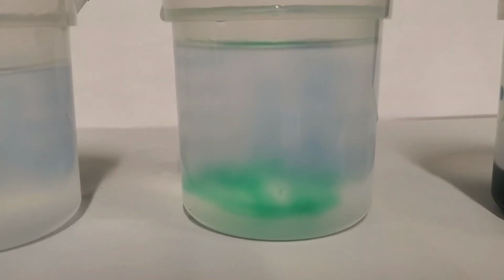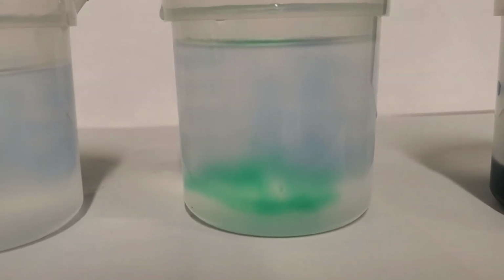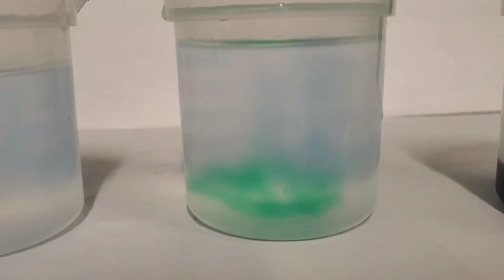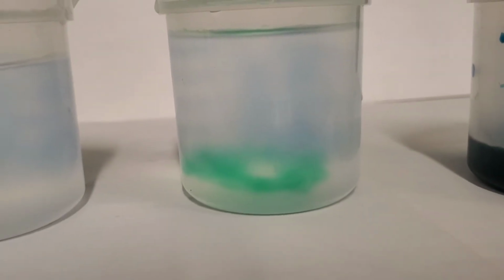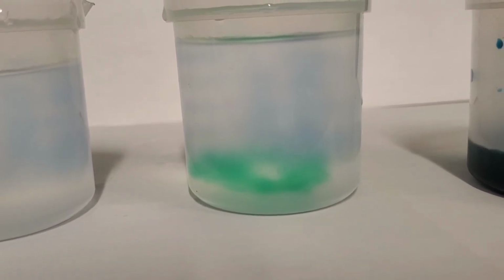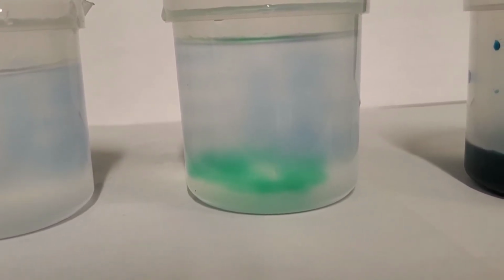When we did this a little bit earlier, it started to kind of move up. And you can sort of see it actually. It's starting to rise a little bit and kind of hang out. It's not quite at the bottom if you can see. So it's kind of just sort of staying where he put it. It looks like it's sinking, but we'll compare that in a second to another one.